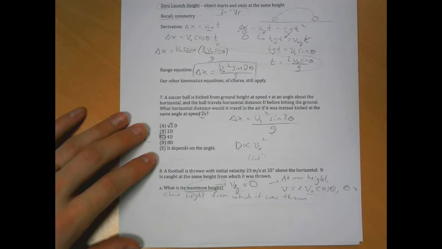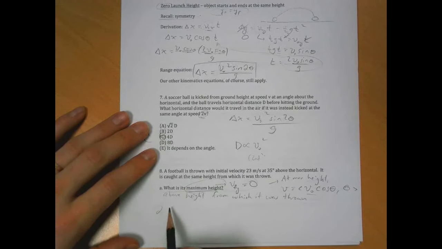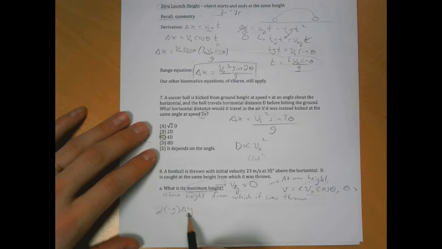Well, what do we know? What are we trying to find? What equation can we use? We can use our time independent equation. We have all the information we need to figure that out. Negative 9.8 times 2 gets us negative 19.6.